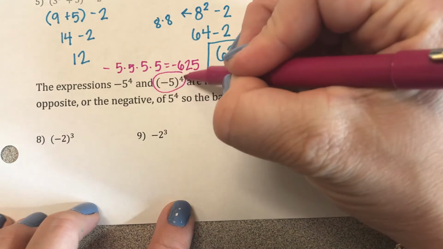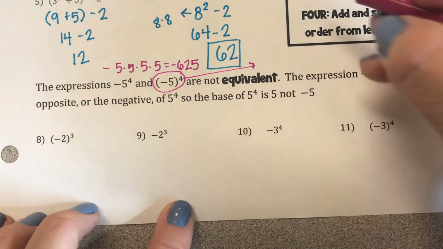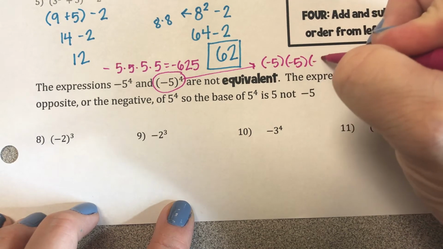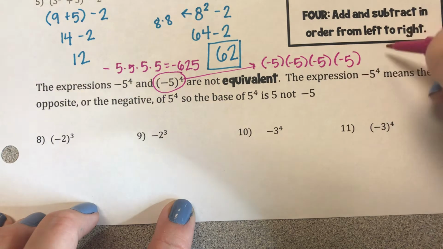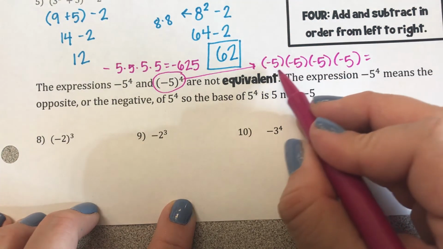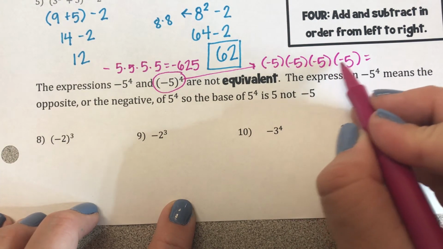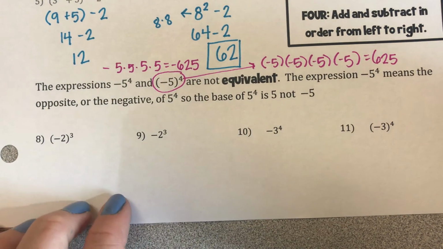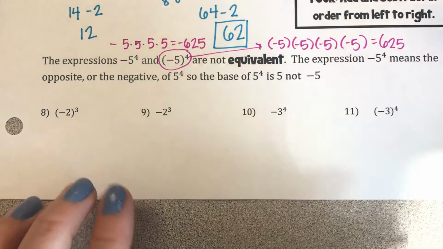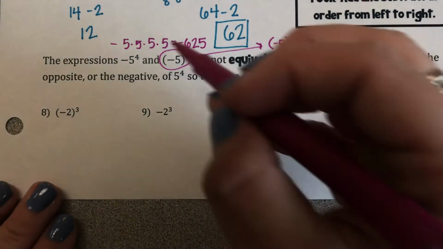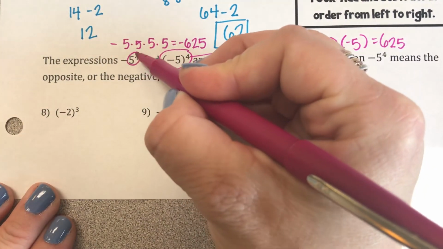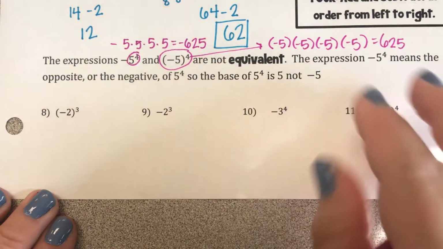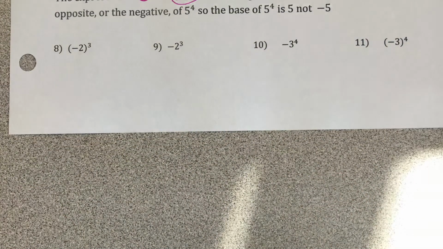This one, with the parentheses, means I'm taking the whole thing, negative 5, and I'm raising the whole thing to the 4th power. So positive, right? Negative and negative is positive. This one would be positive 625. So what you have to remember is that if it's not in parentheses, the exponent is only touching this number here, okay? So let's do a couple examples and hopefully that'll kind of clear it up.